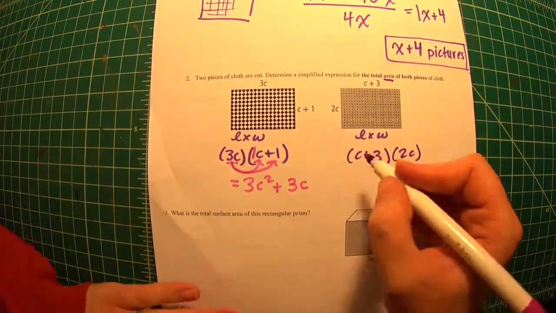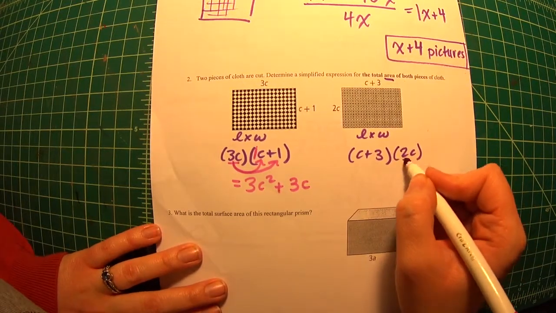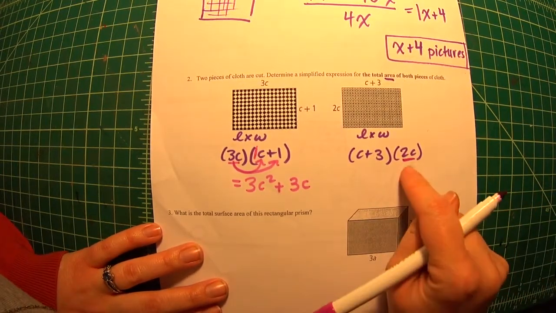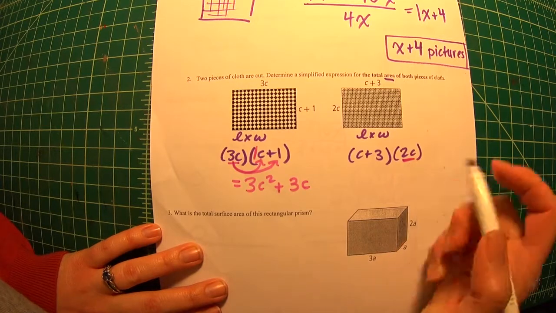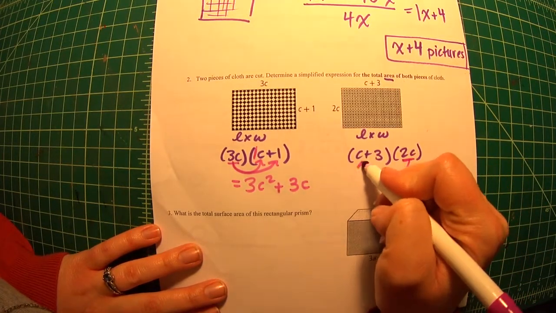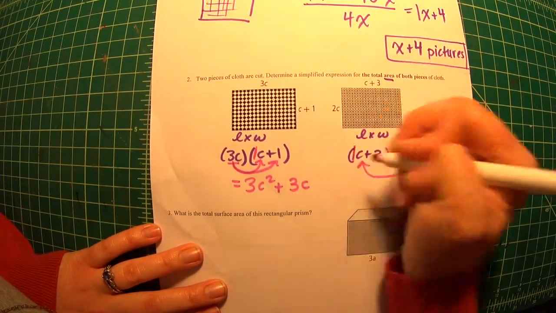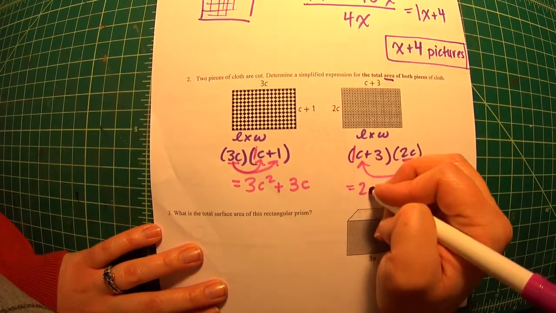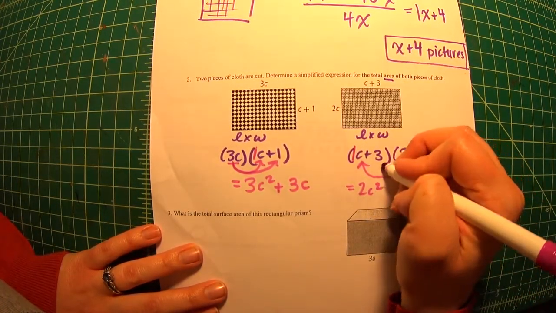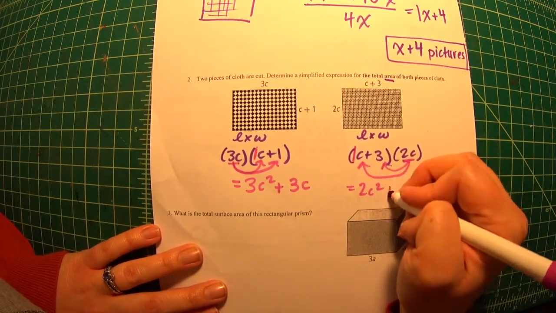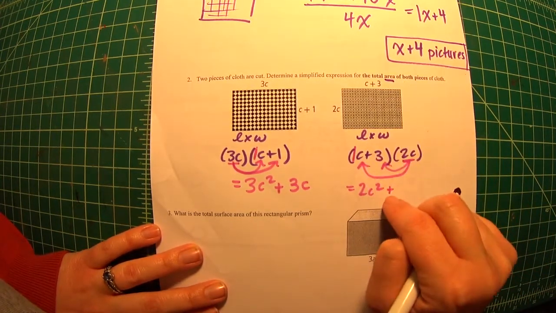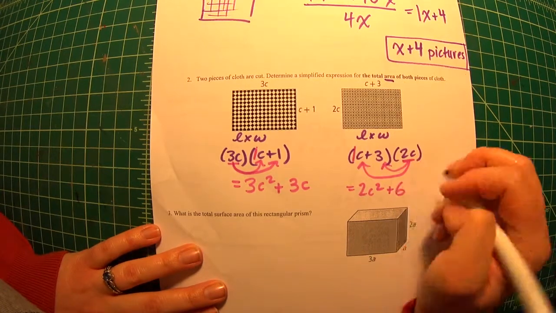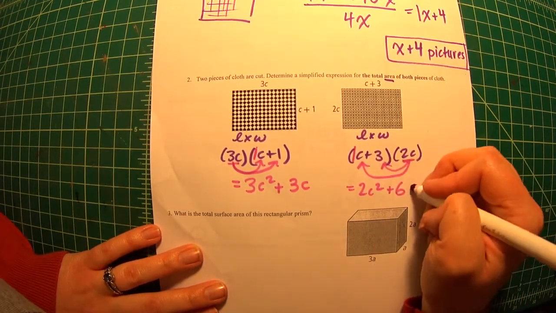Second area, identify my monomial. This time it's here. First distribution. 2c times 1c. 2 times 1, 2. C times c, c squared. Second distribution. 2 times 3, positive and positive, so that's how I know it's a positive. 6. C times no variable stays as c.